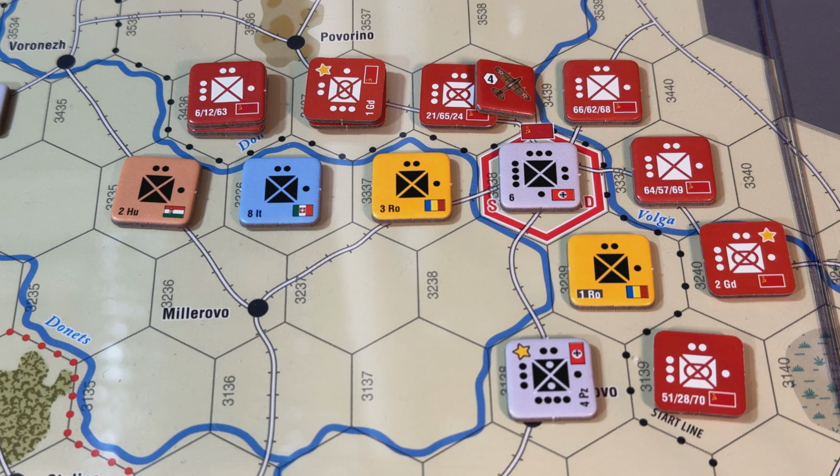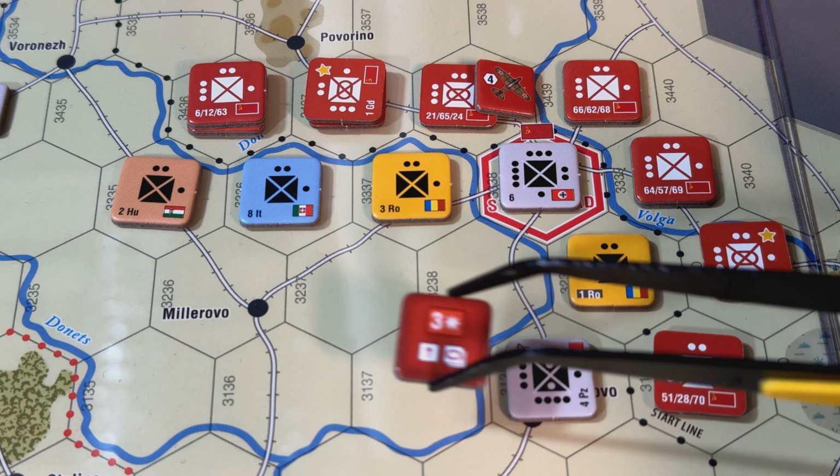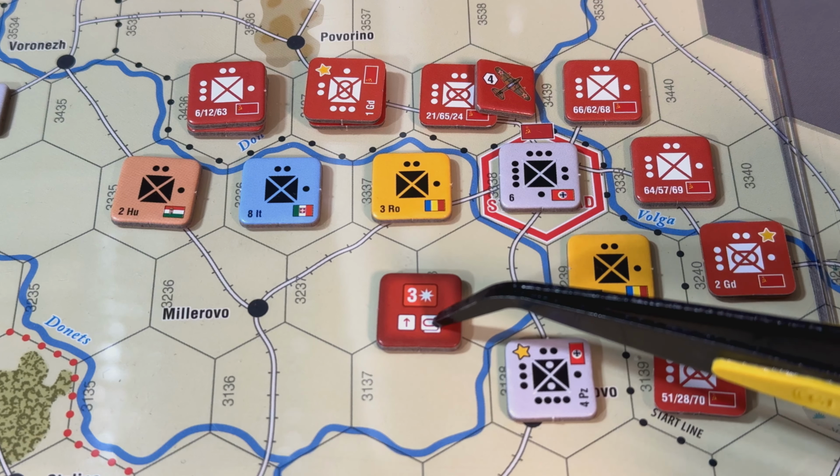In this example, we're the Soviet player, we're the active player, and we have the initiative because on the initiative track our Soviet marker is the lowest value, which means it's our turn. We get to play. Now, on the action track there's probably a number of different orders available to the Soviet player, but we're going to pretend that we have chosen to play a combat order, an attack order, and that's represented by this counter here.